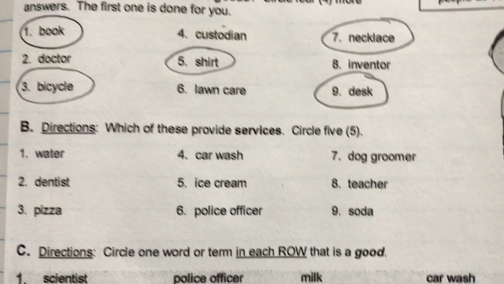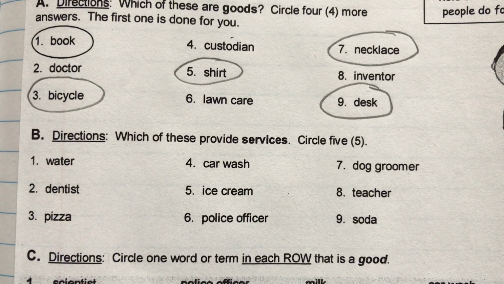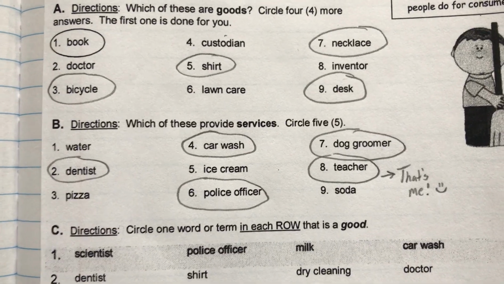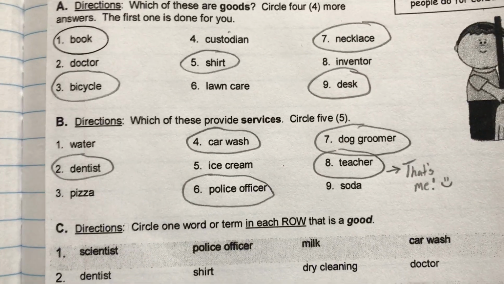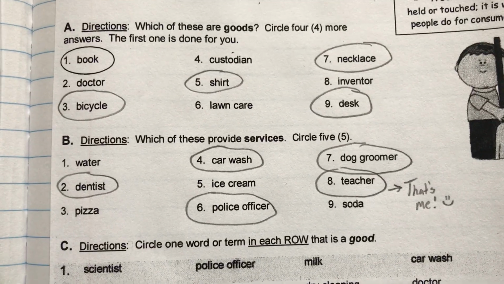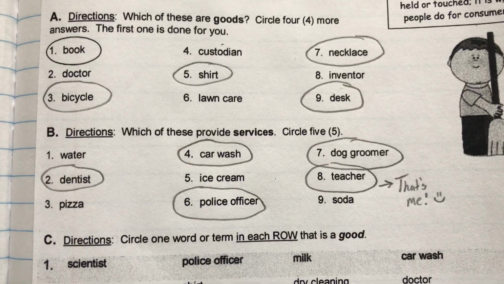Part B here says, which of these provides services? Circle 5. Go ahead and see what you've got. If you said 2, 4, 6, 7, and 8, then you are correct, because I don't really know how a pizza can provide a service other than being super yummy and delicious.